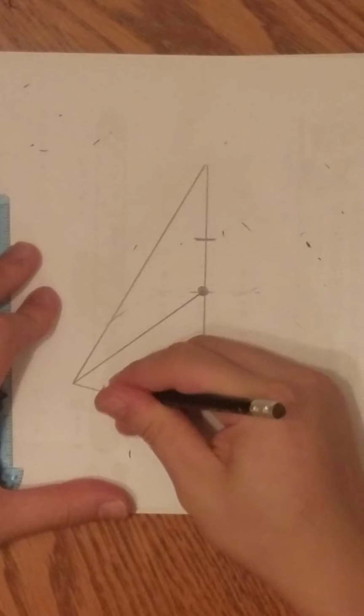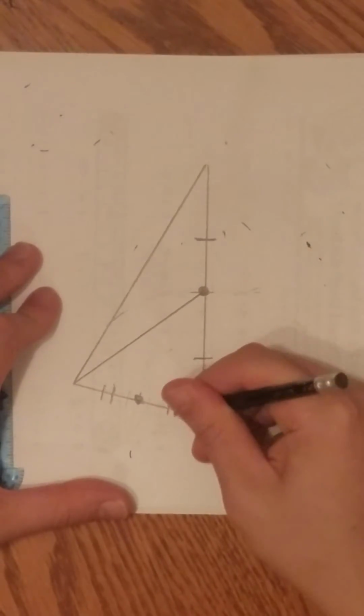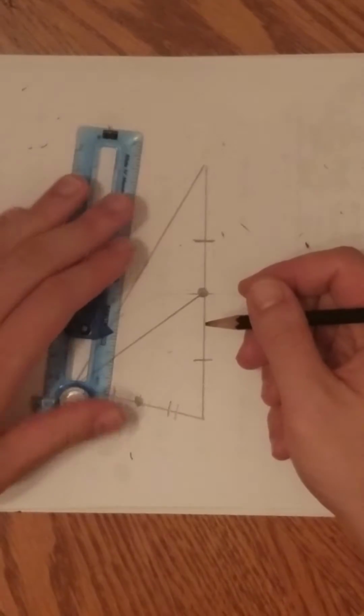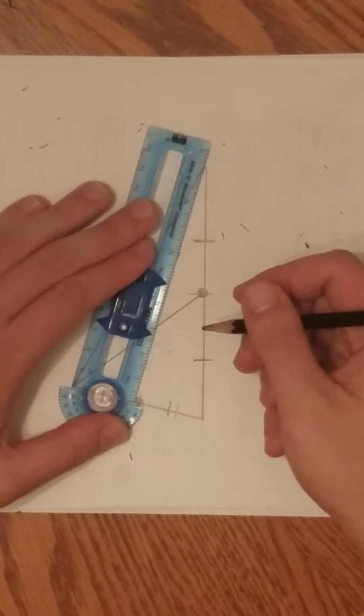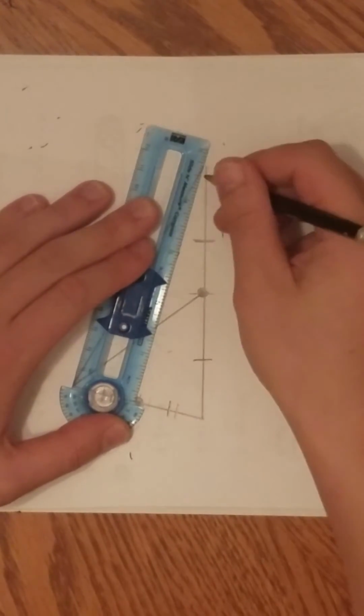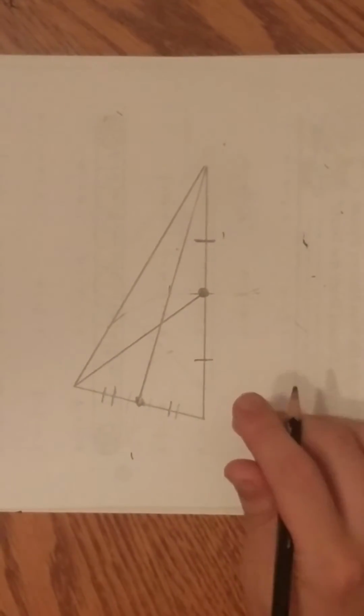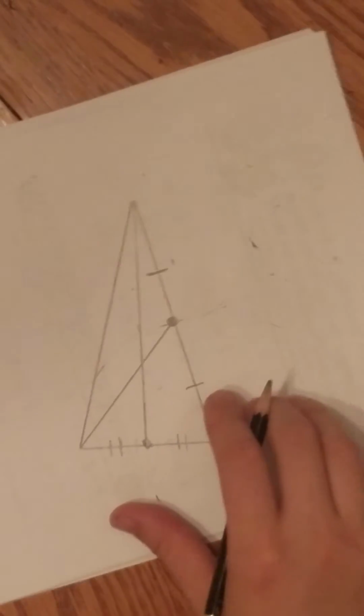Make sure that I mention that this point is the midpoint by marking the 2 segments on the side of it congruent, and I will draw a segment from the vertex to this midpoint. Now I have myself 2 medians.